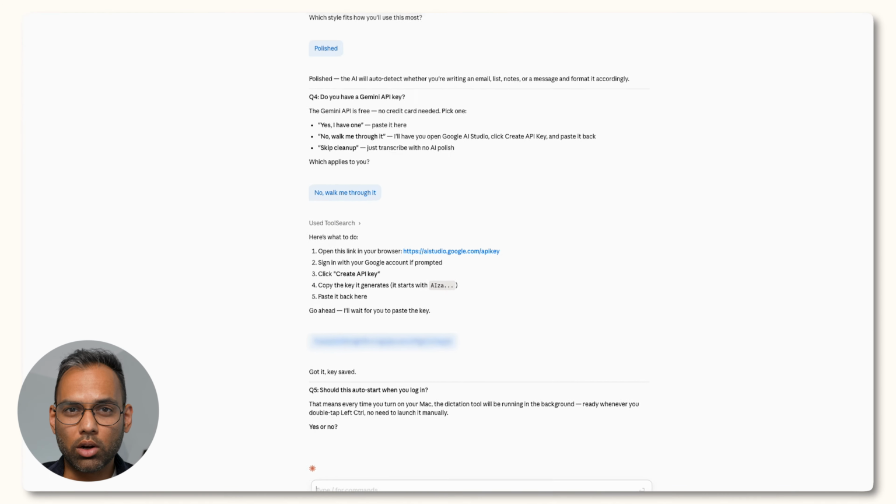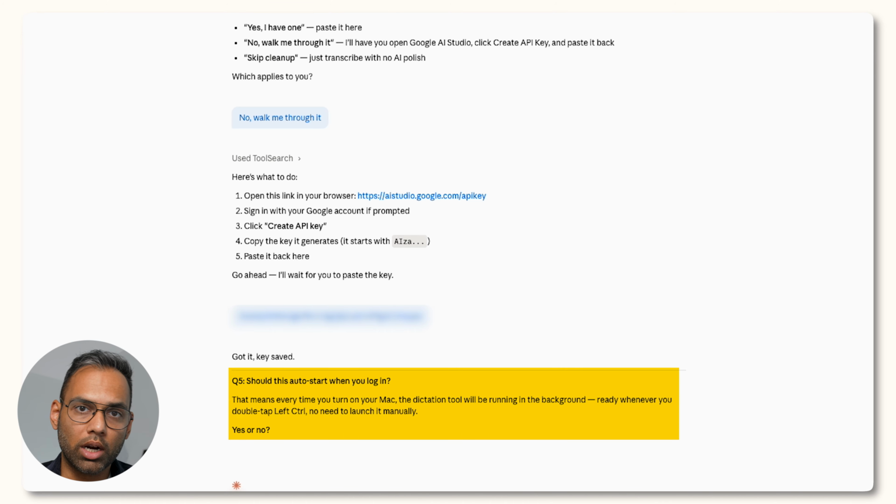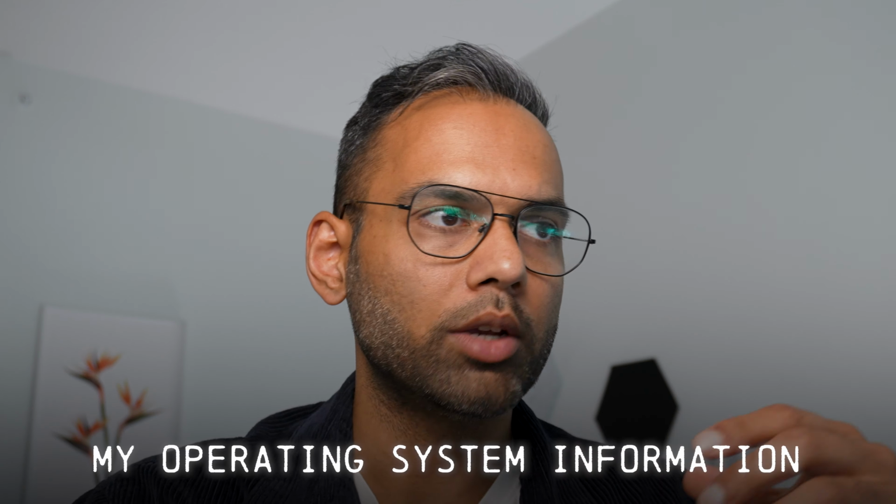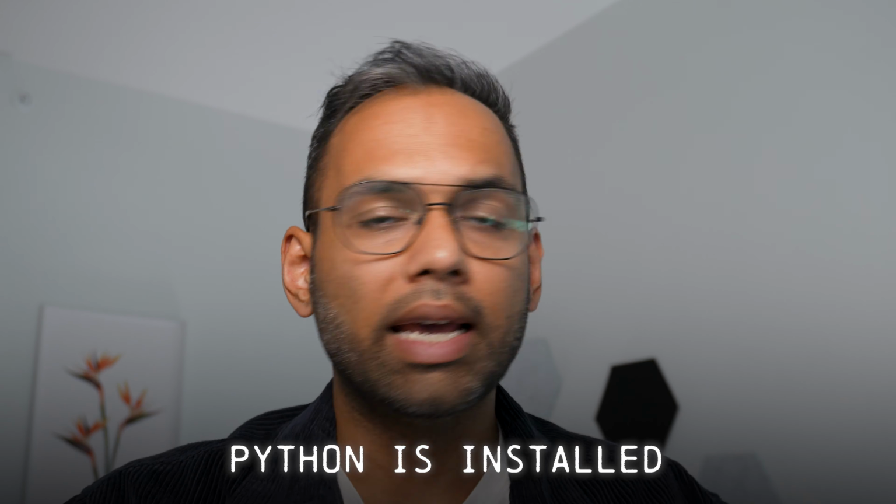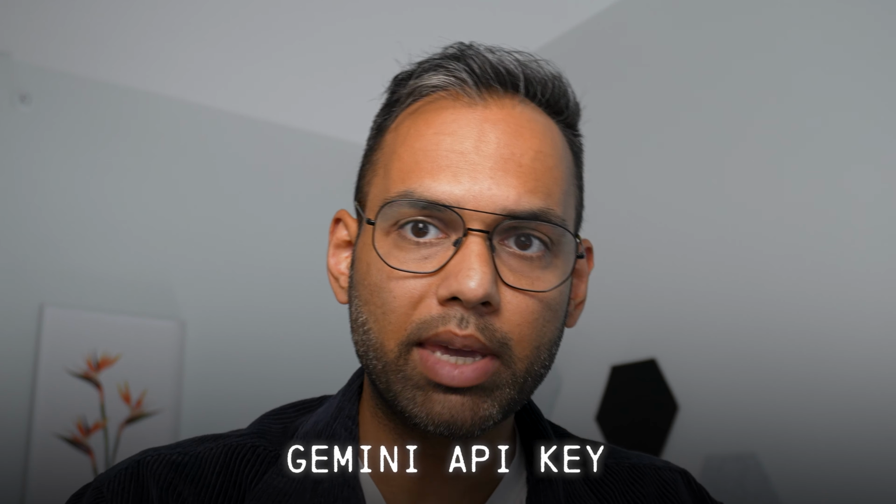The next setup question that Claude asks me is about the auto start feature. So this is asking me if the app needs to be turned on by default when I log in. So I'm going to say yes to this and move it forward. So now Claude has everything it needs to build this application for me. It has my operating system information, it knows Python's installed, it has the transcription model, it has the Gemini API key. So the entire workflow tooling is available with Claude.